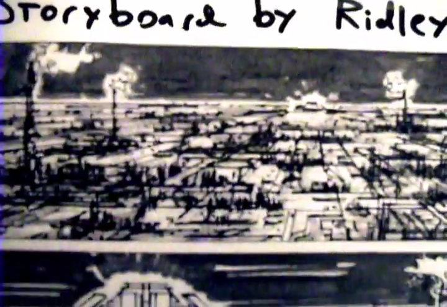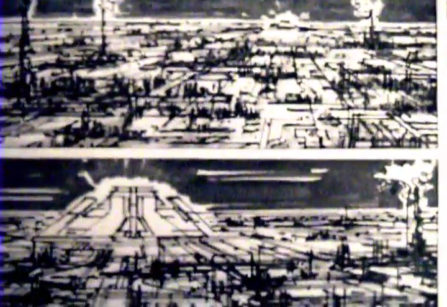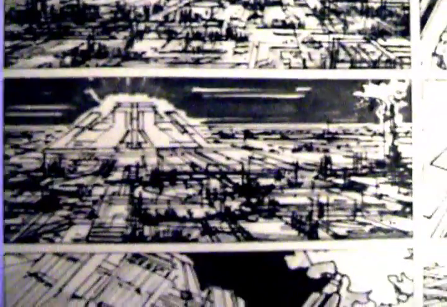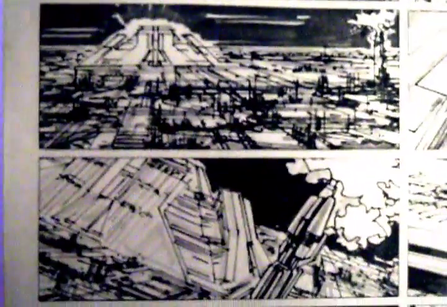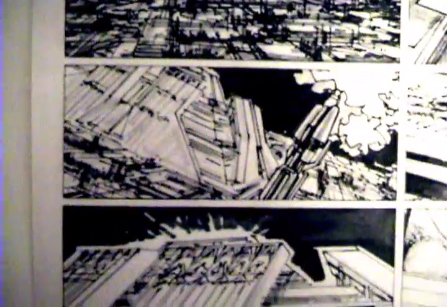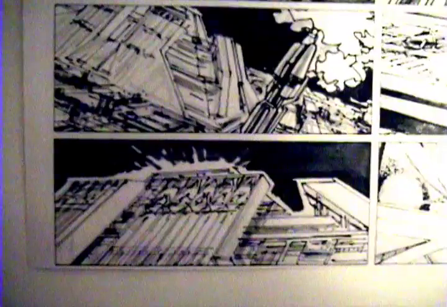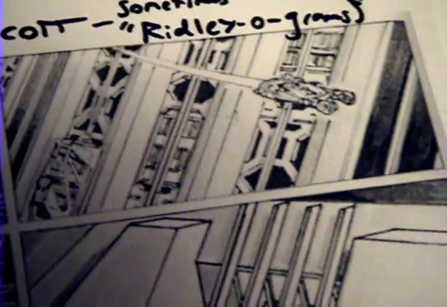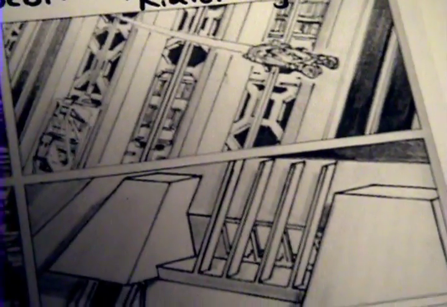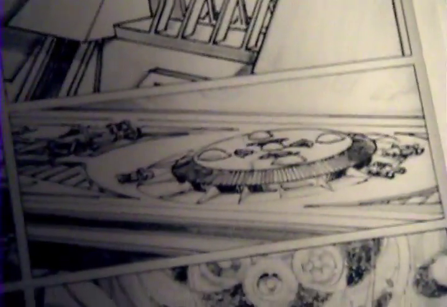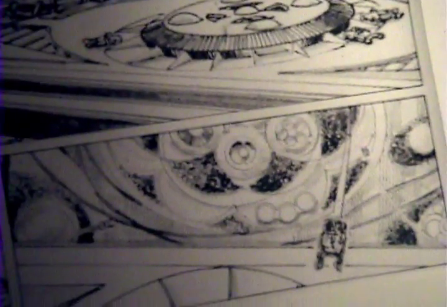Another director to make great use of the storyboard technique was Ridley Scott, director of films such as Alien, Blade Runner, Gladiator, and Hannibal. Scott went to art school for illustration before becoming a filmmaker, and so his storyboards, sometimes known as Ridleyograms, have an artistic quality to them that make them more than just storyboards.